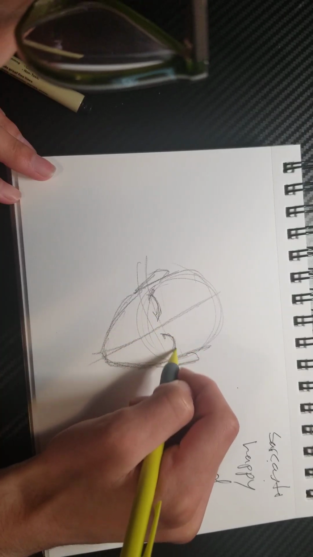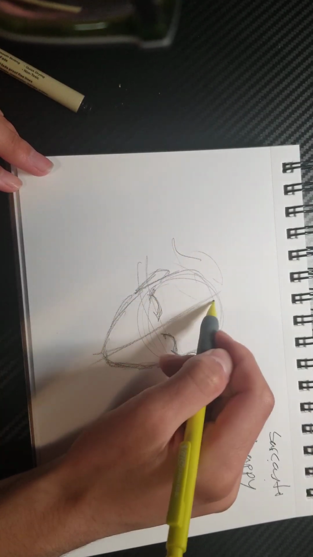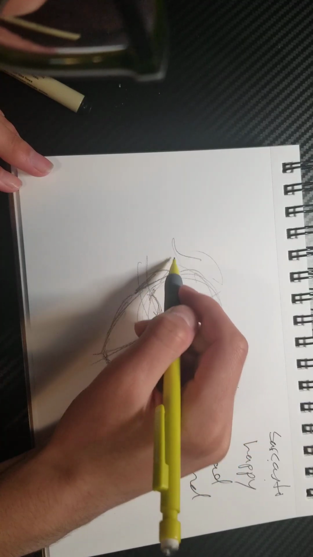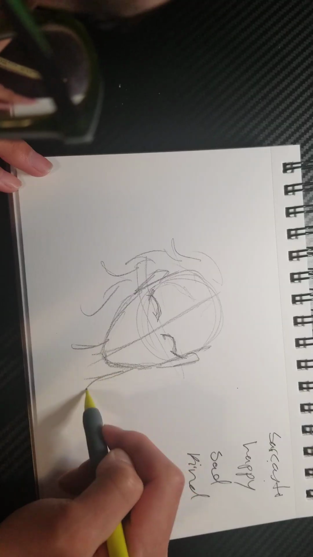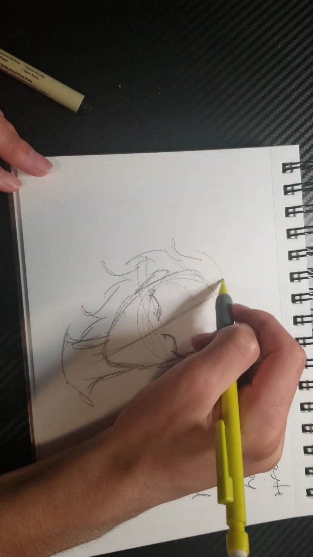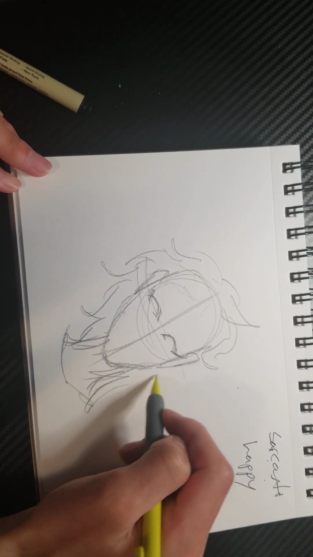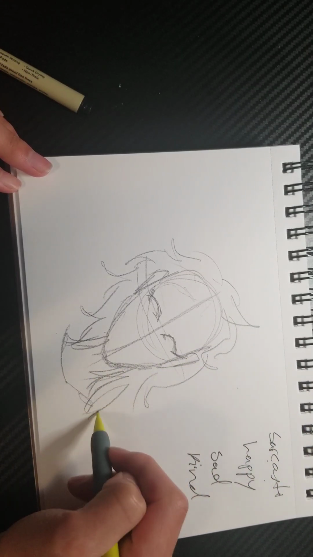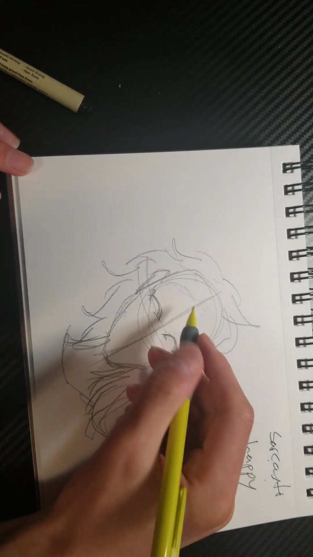Kind of tilting her face a little bit. I always like to draw side profiles, but hair is always fun to do. I like drawing short hair, that's for sure. I like drawing long hair. Long hair could be fun if you have flowing hair.